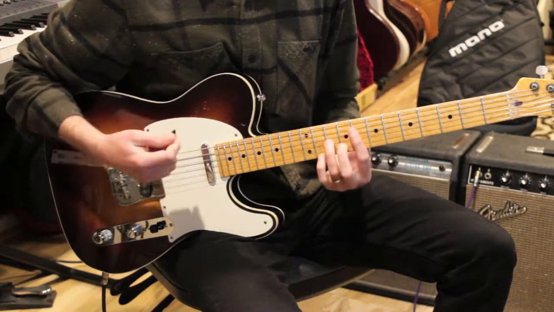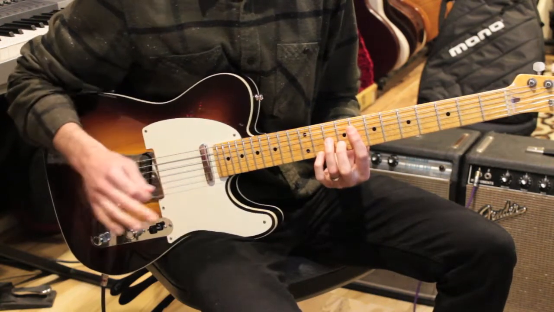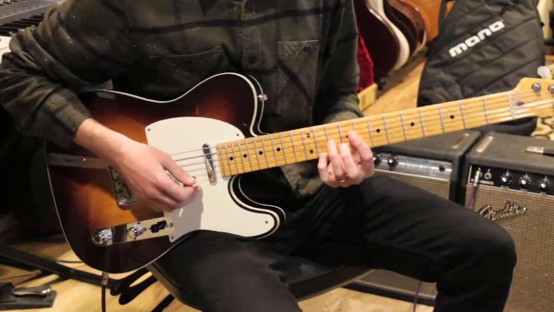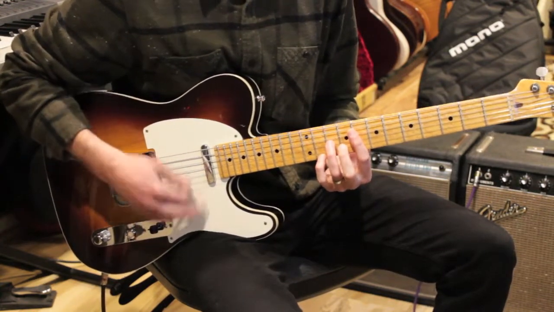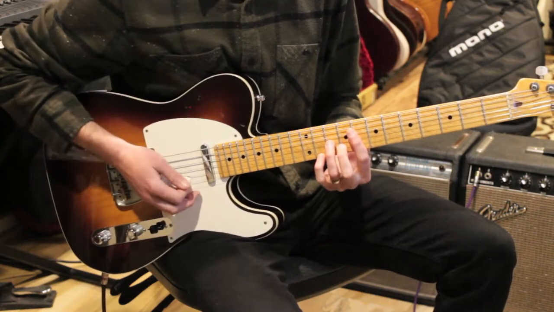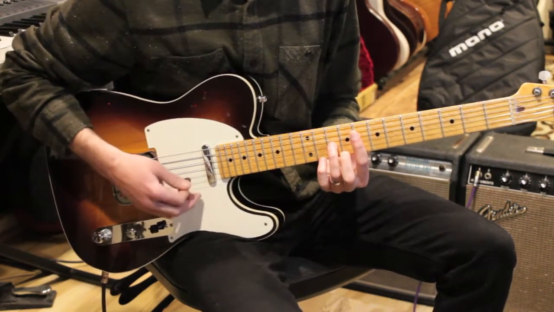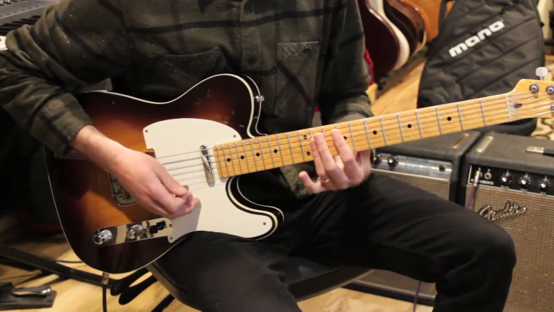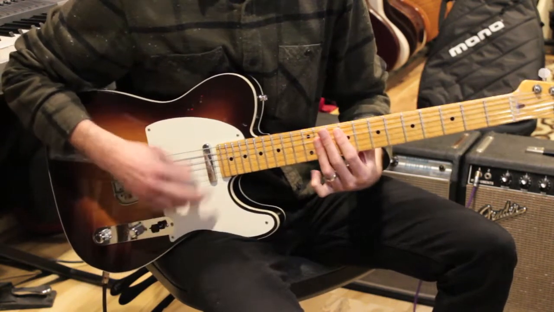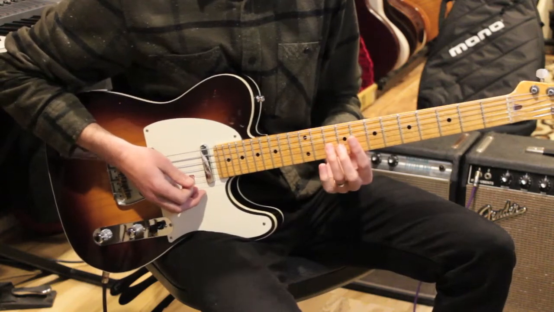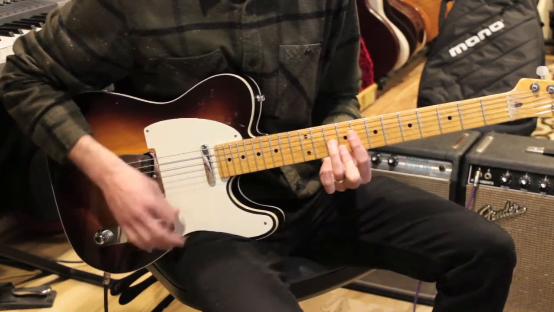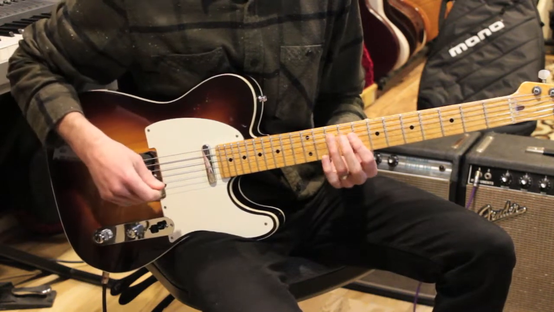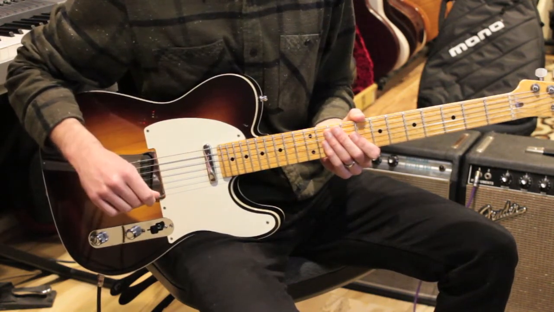So what's happening is we're playing that rhythm and then we're resting for a bar. Then we're changing chords and repeating the process. Here it is again. 3, 4. 1, 2, 3, 4. B flat minor 7.